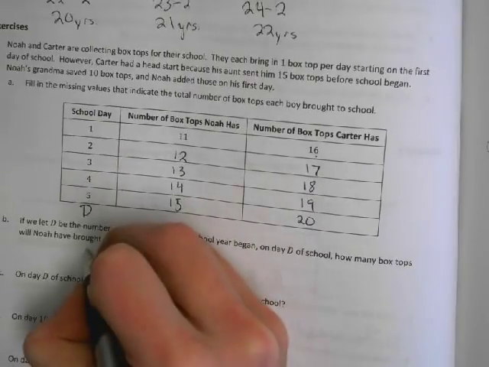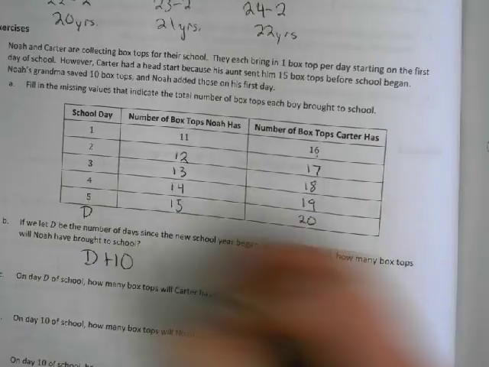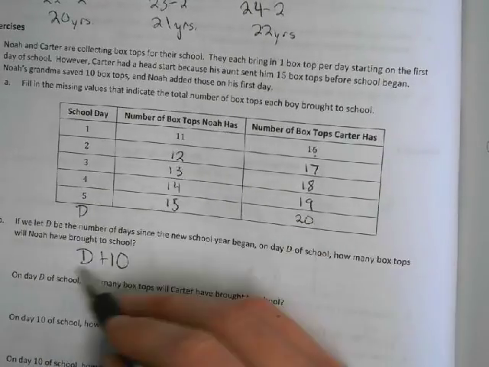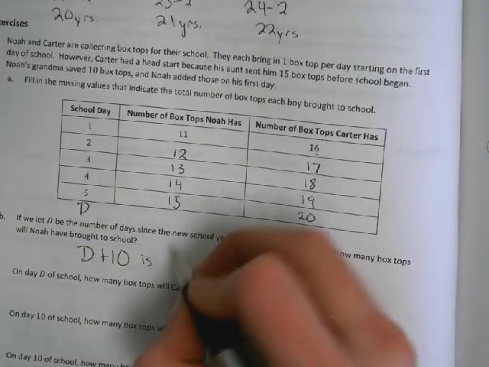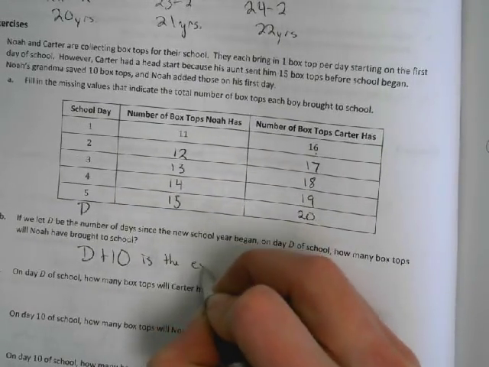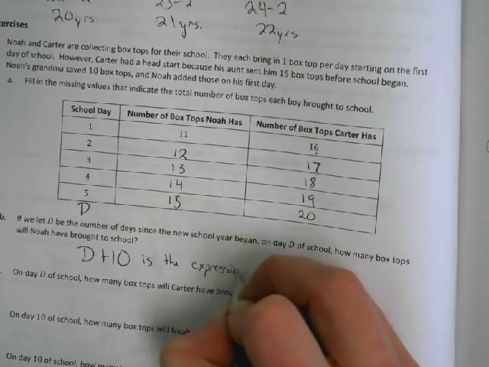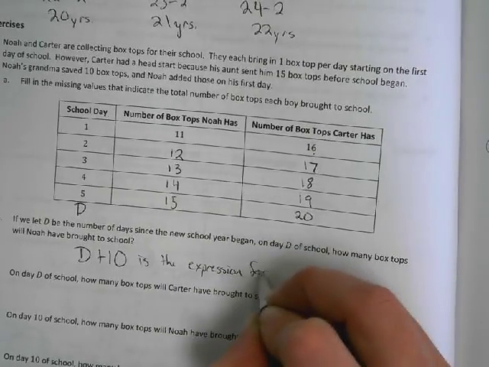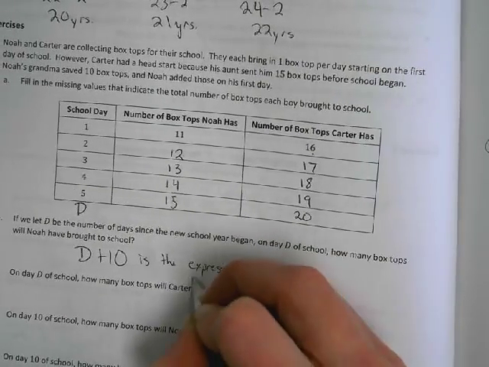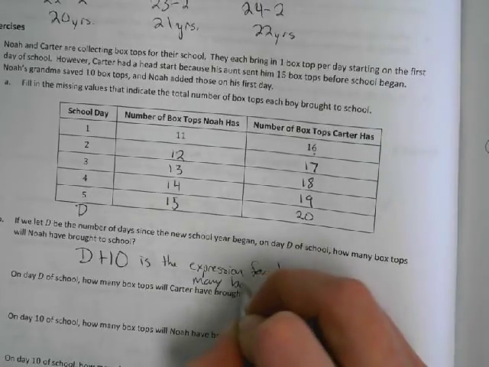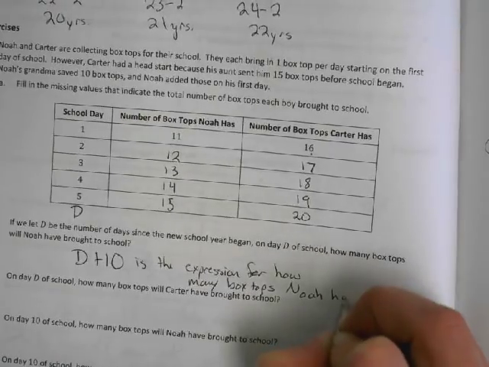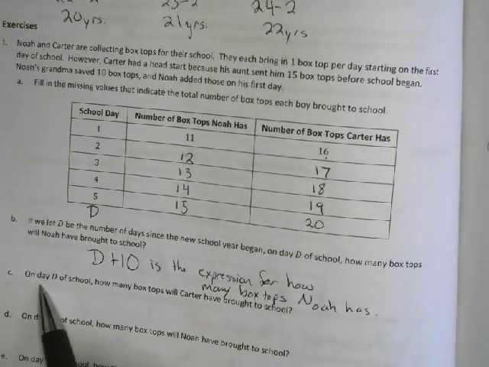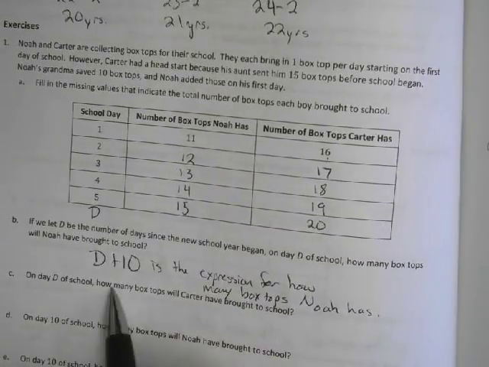And so what it is, days plus 10, is how many box tops Noah has. So that's the expression for how many box tops Noah has.